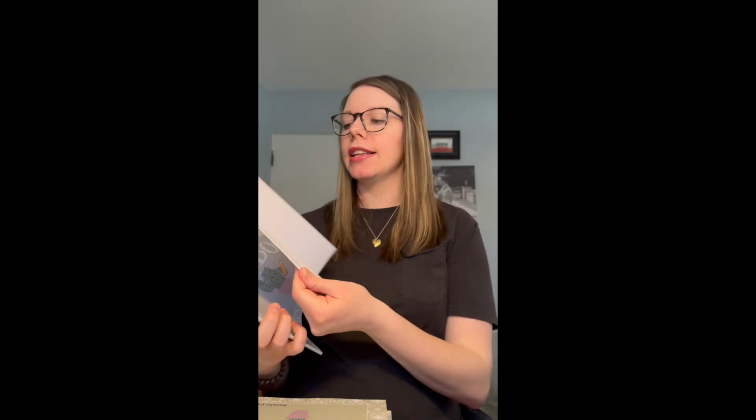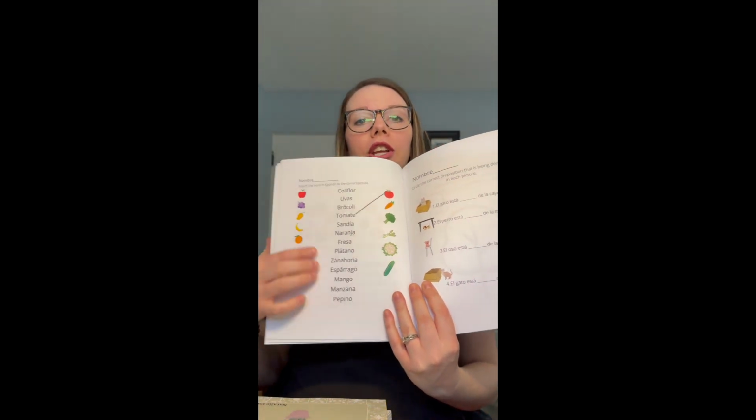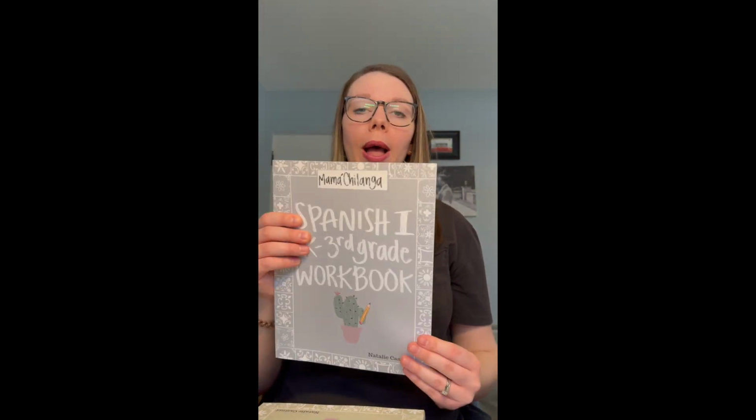And then the workbook has a worksheet for each week. Now, this is a very small book. There's only one worksheet per week. I did that on purpose because I enjoy more interactive and more conversational learning as opposed to book work. But this is still helpful in filling up time and working on reading and writing skills, and just mixing things up a little bit for your students.